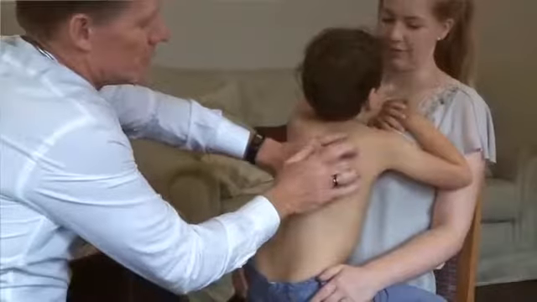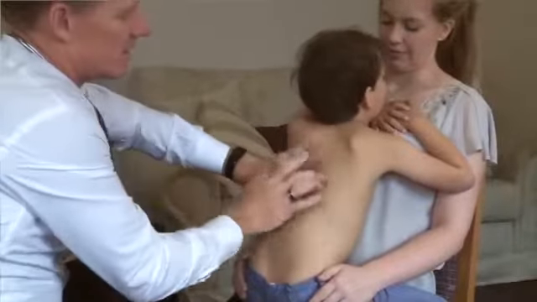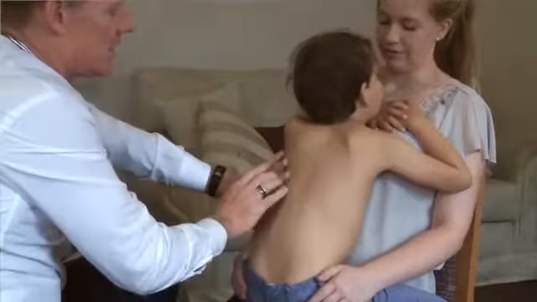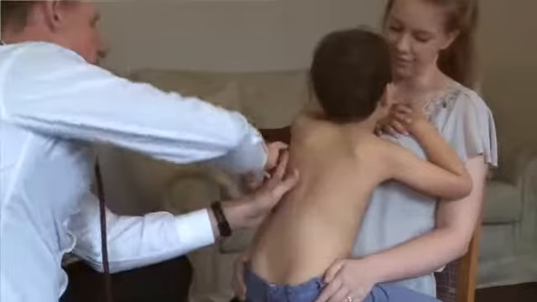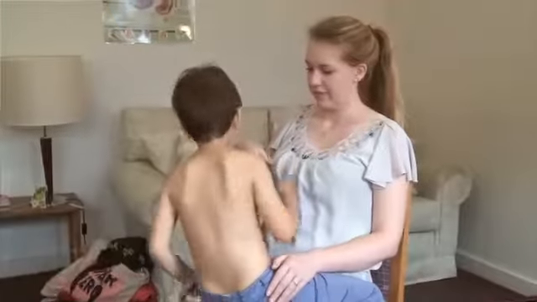Percussion is useful, comparing one side to the other to see if there's a pleural effusion. In most instances, the auscultation will only confirm what you already feel is the diagnosis. When auscultating the chest, the most important thing is getting good air entry.